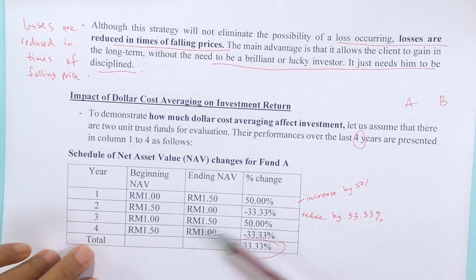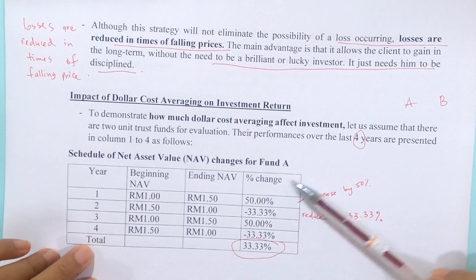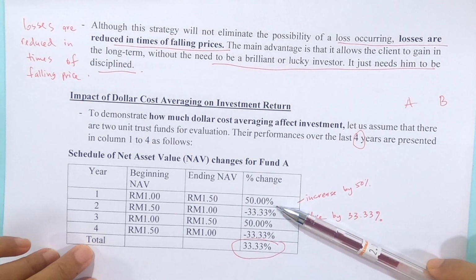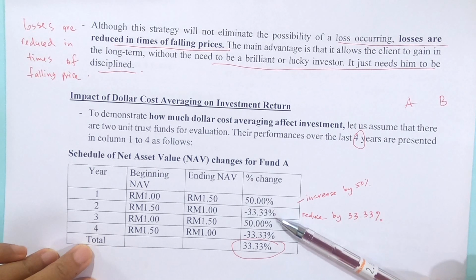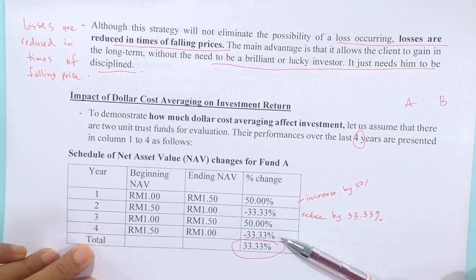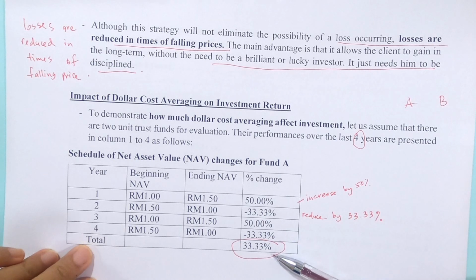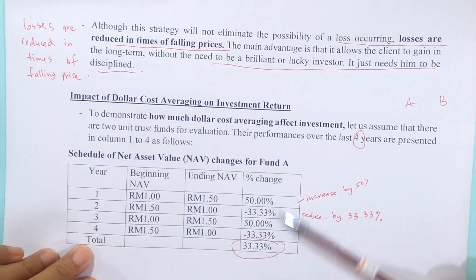This is the third year, and this is the fourth year, and for the total of the change, we can see positive 50% minus 33.33% plus 50% minus 33.33%, and the total percent of change is 33.33% for Fund A.